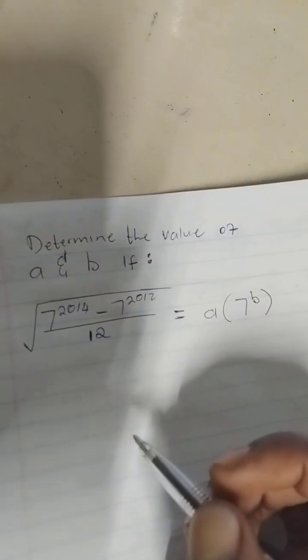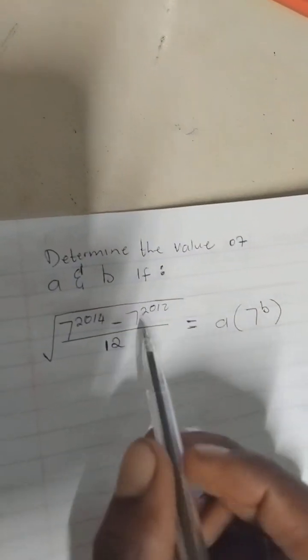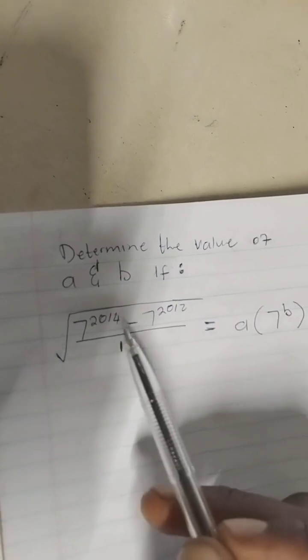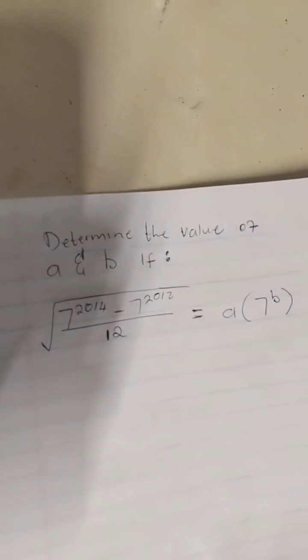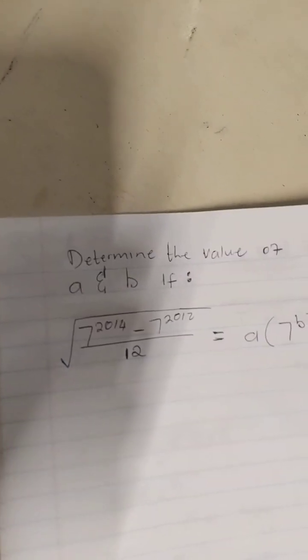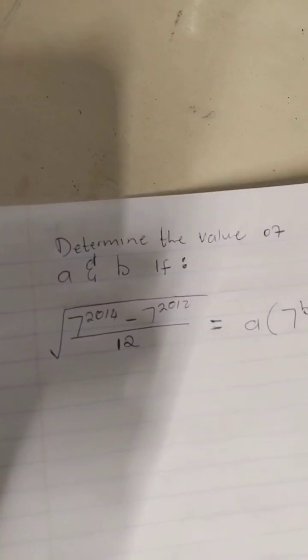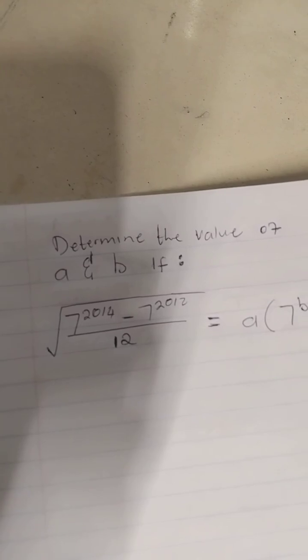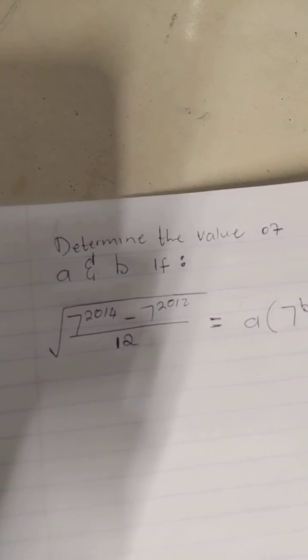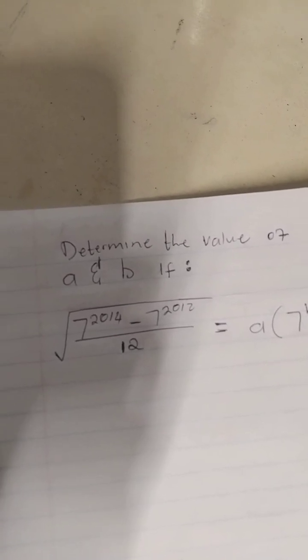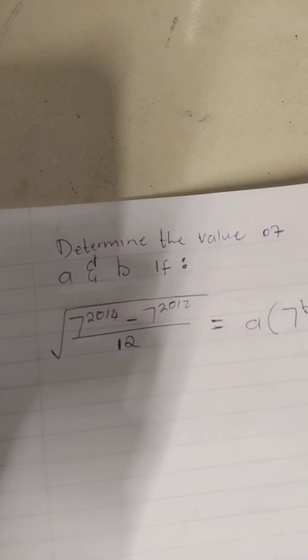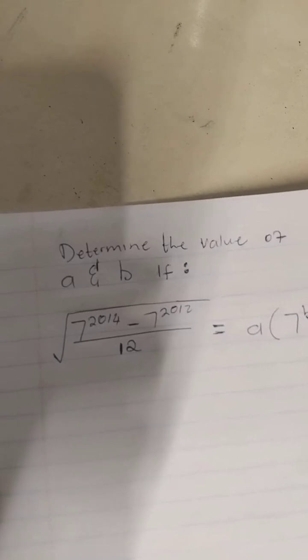So now I'm going to start by simplifying. On the numerator, how many terms do I have? Do we have 2 terms? Can you please verify?